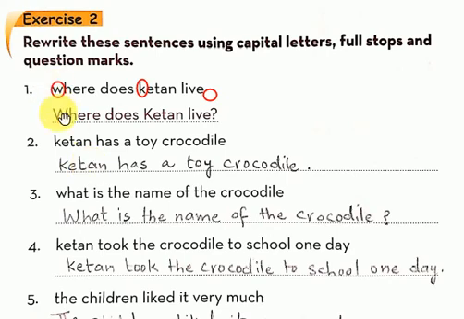See, what is the answer? W is capital. Where does Keaton, the name of the boy, so K should be capital, and where does Keaton live? So this is a question, so a question mark will come at the end of the sentence. Okay students, understand? It's very easy. Okay, number 2, see option number 2.